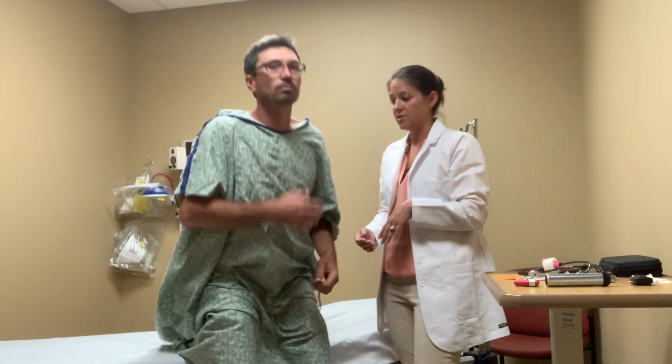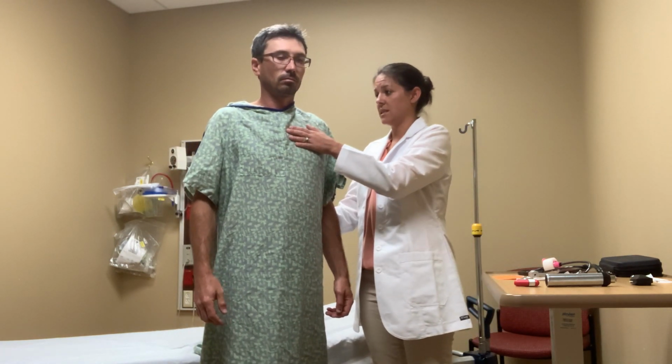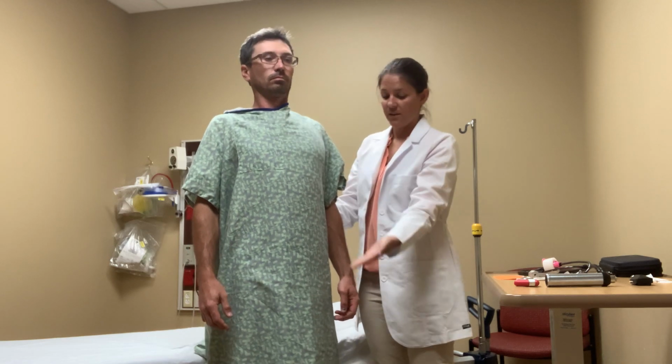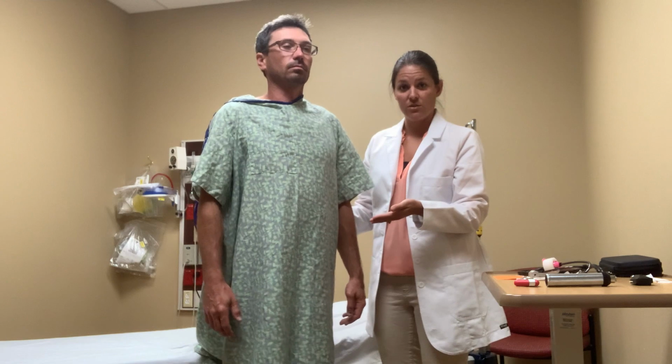Now I'm going to have the patient stand up. We're going to check full range of motion of the back. So I'm just going to have you completely extend, and we're going to flex by just having you touch your toes. If you could do that for me, great. We're seeing good range of motion of the spine.